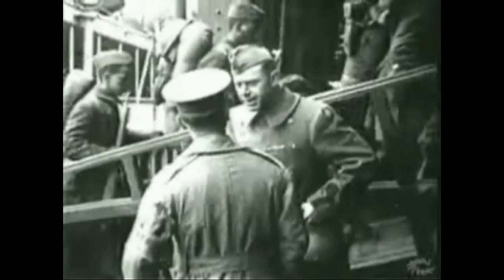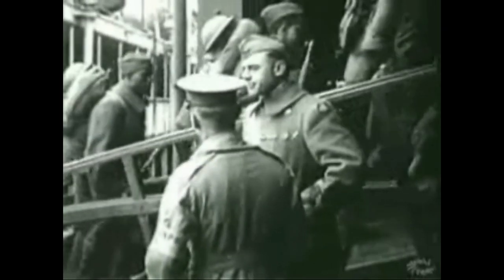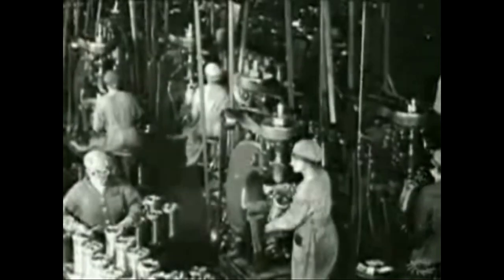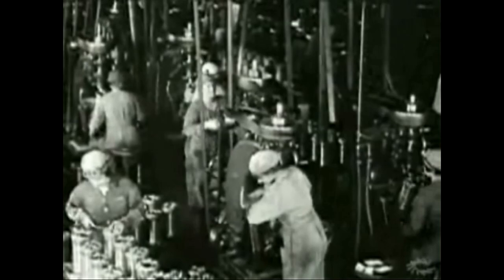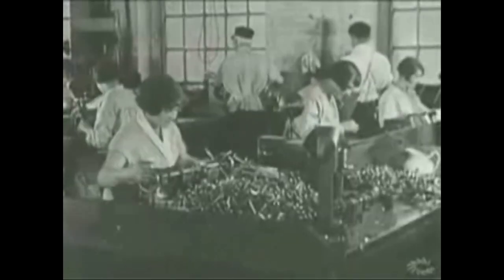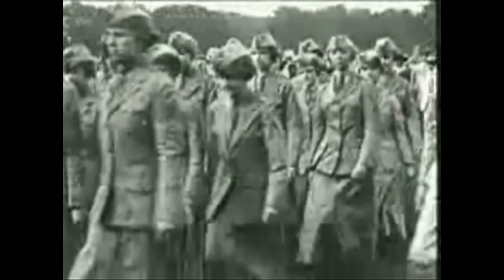As over 2 million American soldiers boarded the transport ships bound for France, more than 1 million American women sustained the wartime labor force. A great many jobs, which had previously been considered man's work, were being filled by women in the factory, the shipyard, and the armed forces.